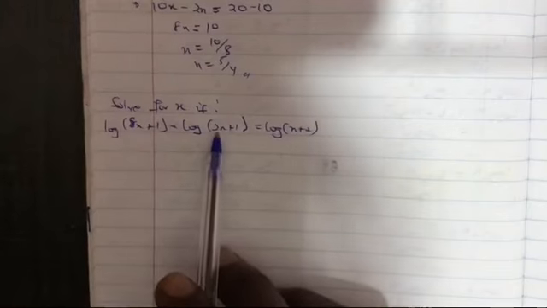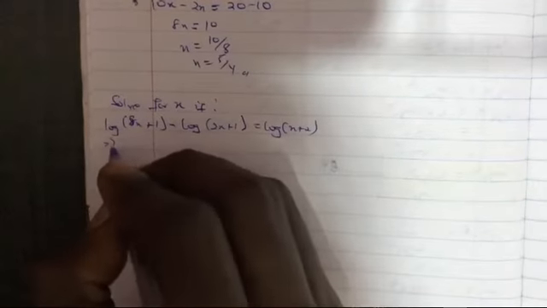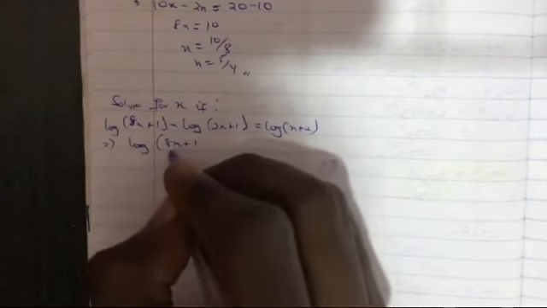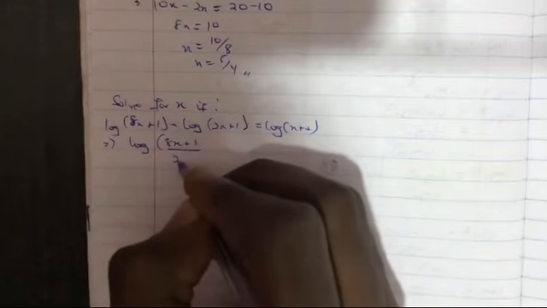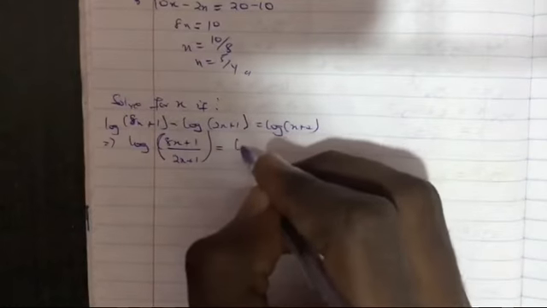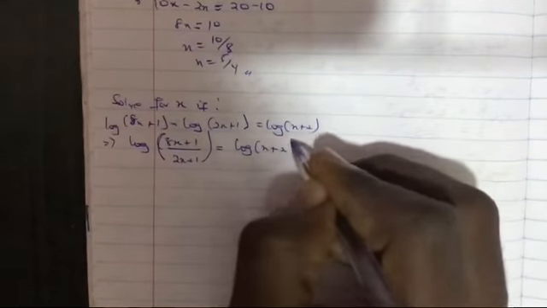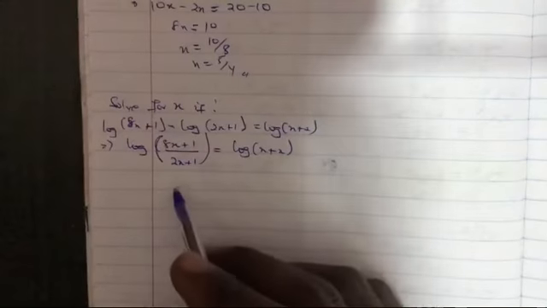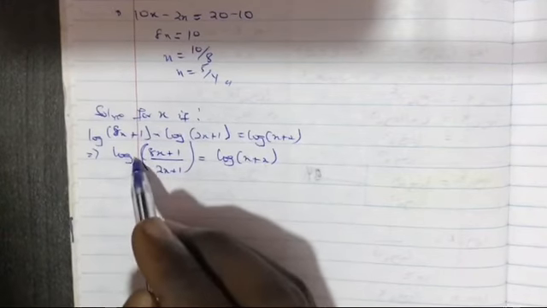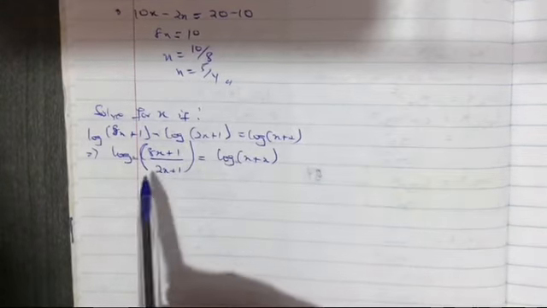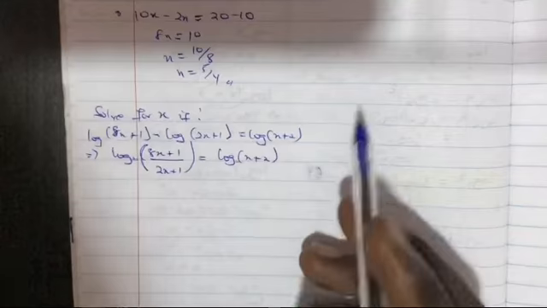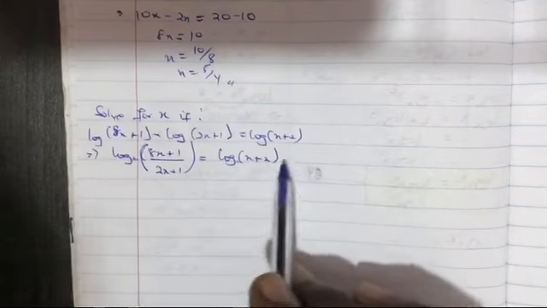Remember, when we have something like this, it's just division. So it also implies that log of 8x plus 1 divided by 2x plus 1, all to the base 10, will be equal to log of x plus 2. Okay, so now let's pay attention. There's a log 10 on both sides. So far as log 10 of my expression is equal to log 10 of another expression, we can see that this whole thing will then be equal to this whole thing.